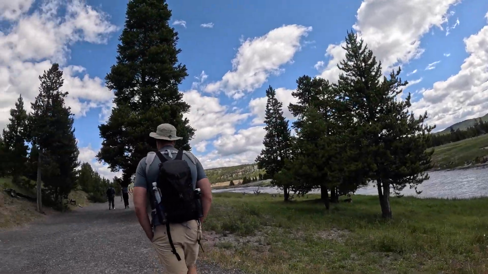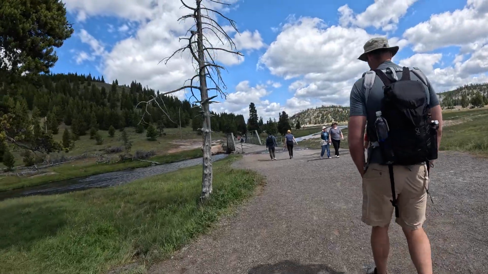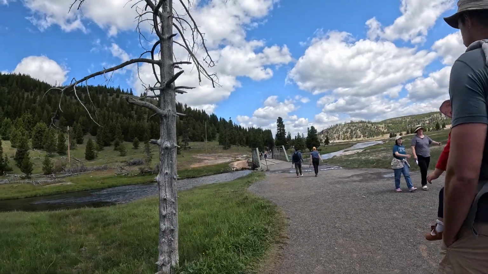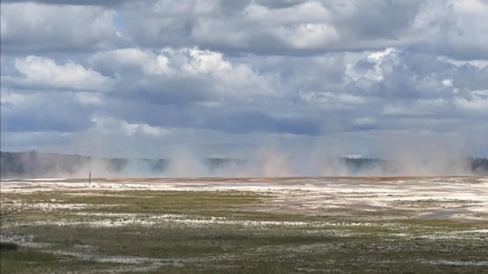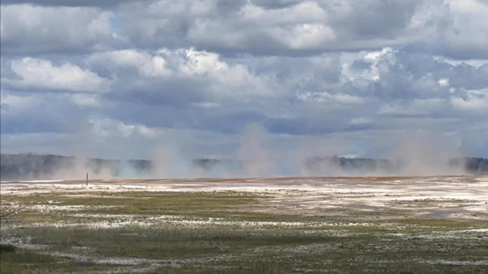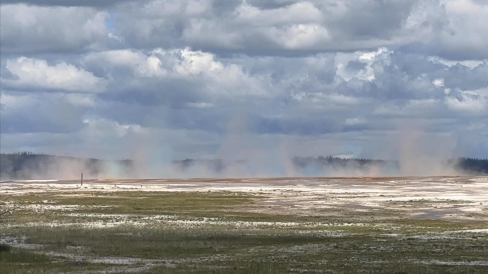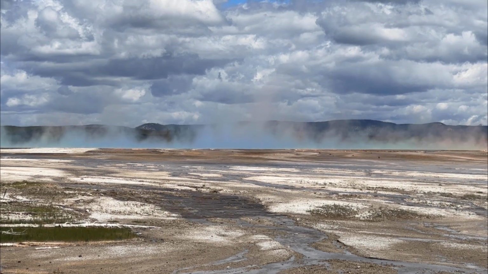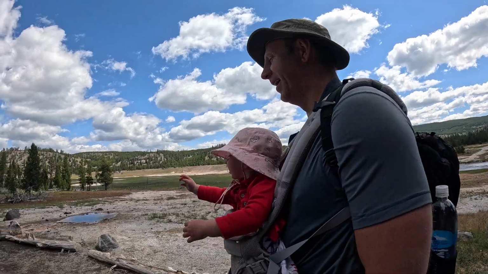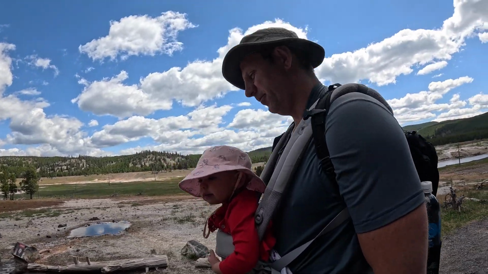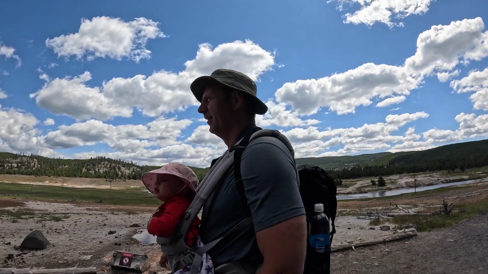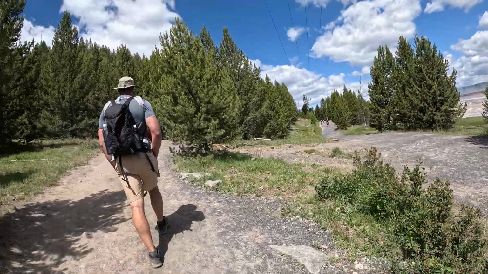The Grand Prismatic Springs Overlook is one of the best vantage points to view the vibrant colors and enormous size of the Grand Prismatic Spring. It is over 370 feet in diameter, larger than a football field, and over 120 feet deep. So we're heading to the left to go to the Overlook.